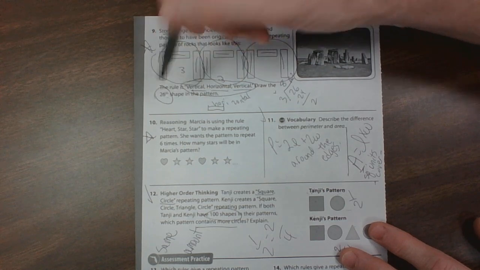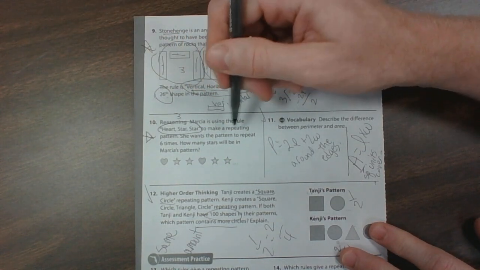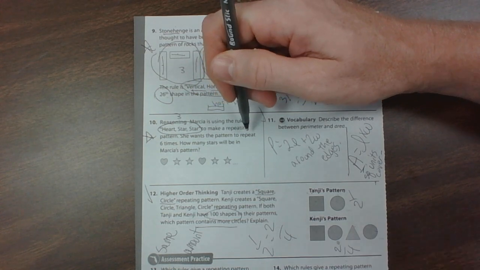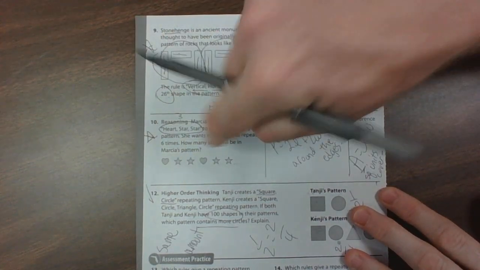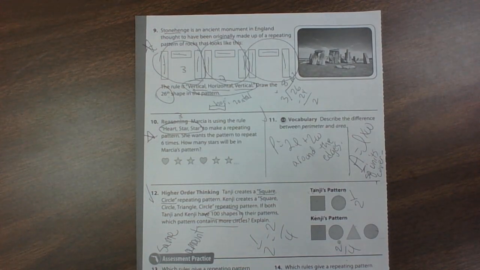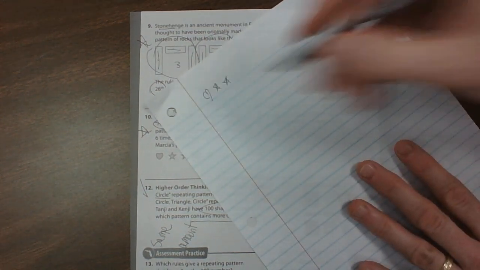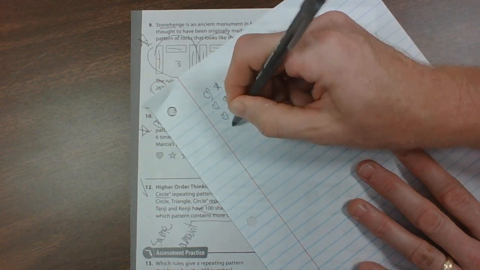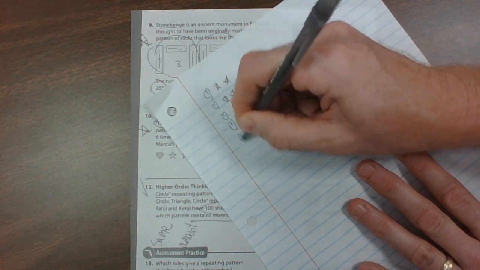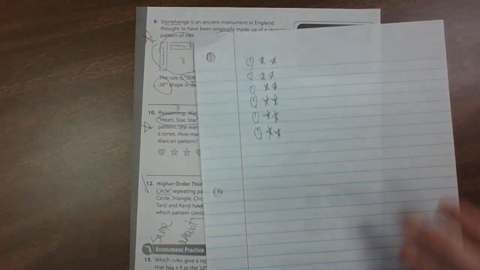Marcia is using the rule heart, star, star. How many shapes are in her pattern? 3. To make a repeating pattern, she wants the pattern to repeat 6 times. How many stars will be in the pattern? Now, this one is a tricky one. So what I would do is get a lined piece of paper and go heart, star, star. She wants to do that pattern 6 times. Heart, star, star. Heart, star, star. Heart, star, star. You're getting tired of me saying that, aren't you? But I'm going to show you how this is another way that I could figure this one out.